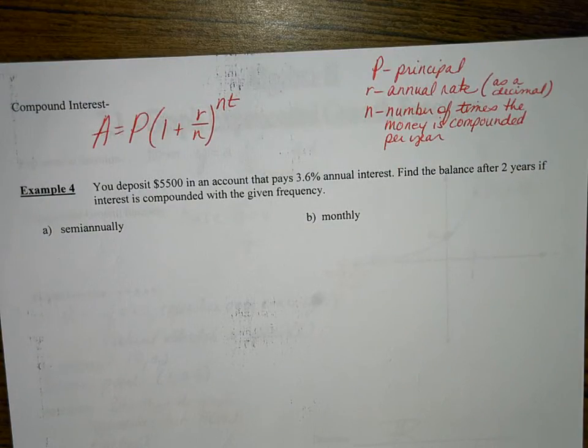So if it is compounded yearly, how many times is the bank actually going to do something with my money? Once. If my interest is compounded monthly, how many times is my bank going to do something with my money? 12. If they say quarterly, how many times is the bank going to do something with my money in a year? 4 times a year. What if they say semi-annually?